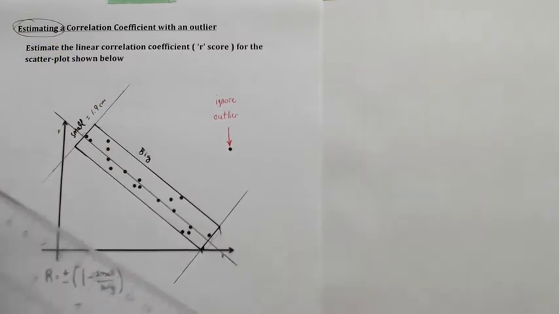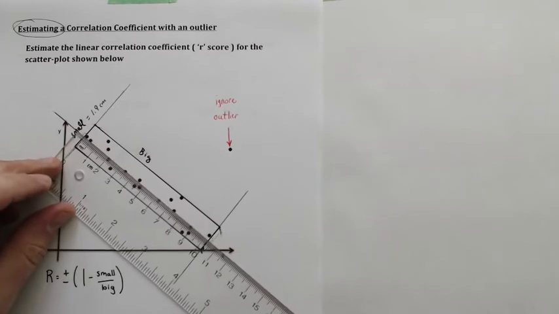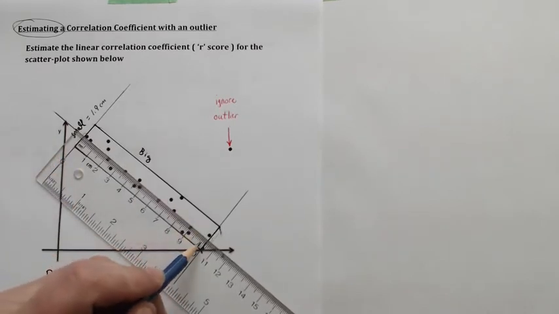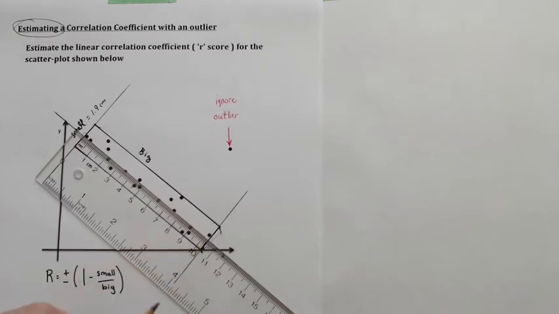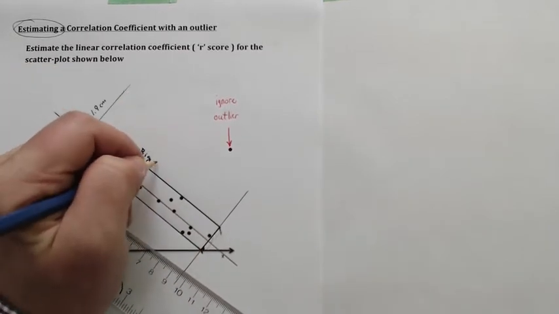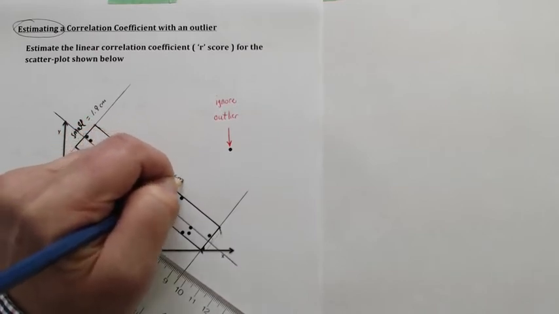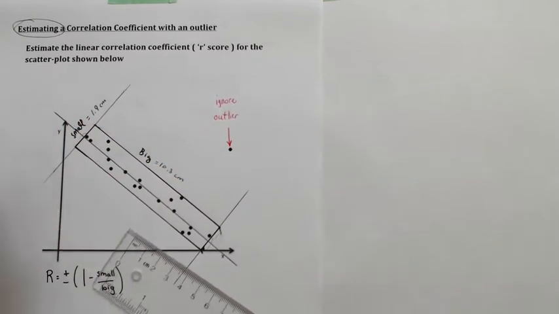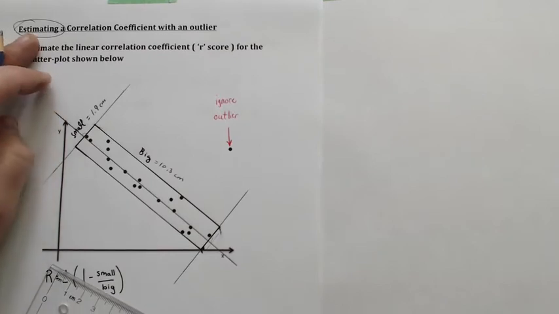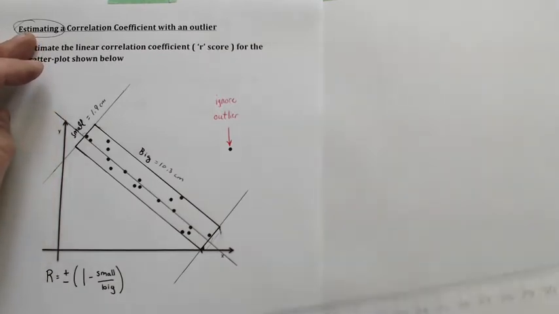And the big, I'll measure through the middle, came out to 10.123. So the big is equal to 10.3 centimeters. Now, again, I'm going to ask this estimation of the correlation coefficient using this measuring technique.